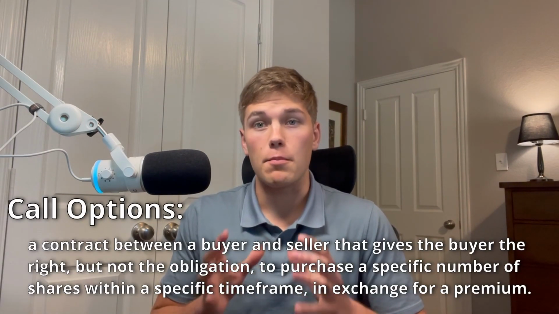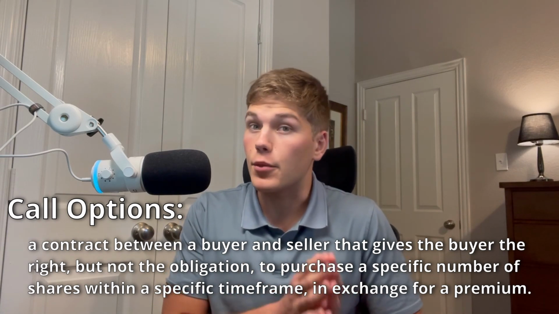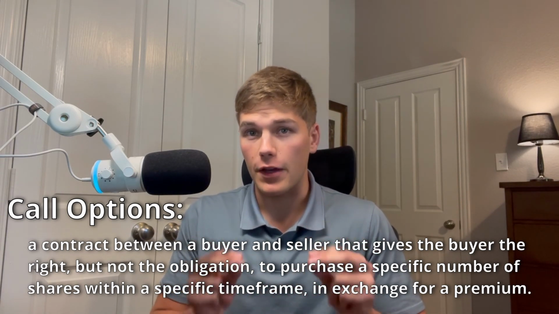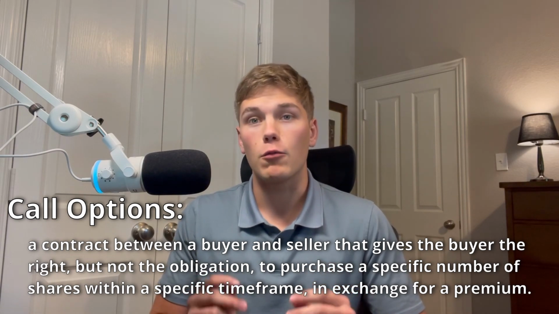Let's start with the definition. Call options are best defined as a contract that gives the buyer of the contract the right but not the obligation to purchase a specific asset within a specific time frame in exchange for what is called a premium. Don't worry, we're gonna break it down more.